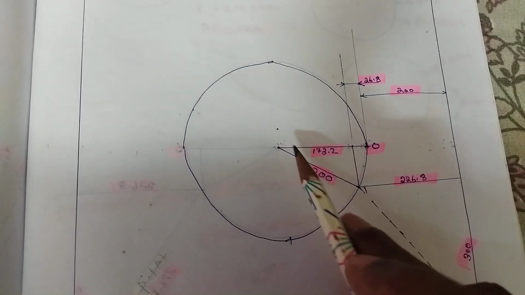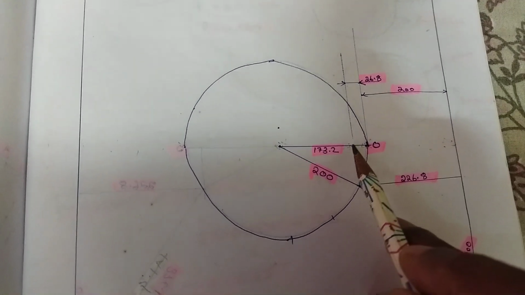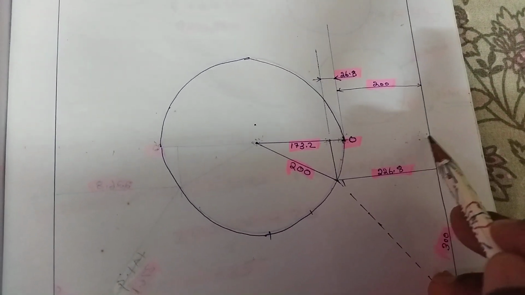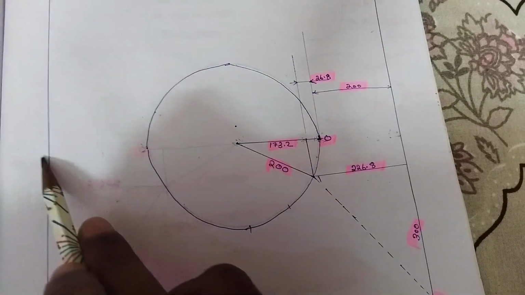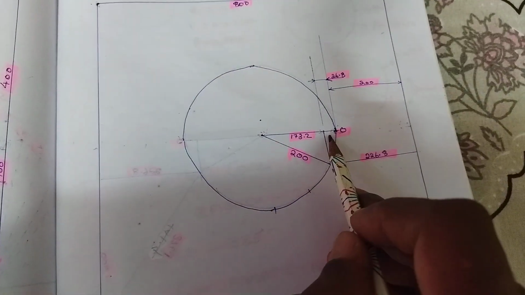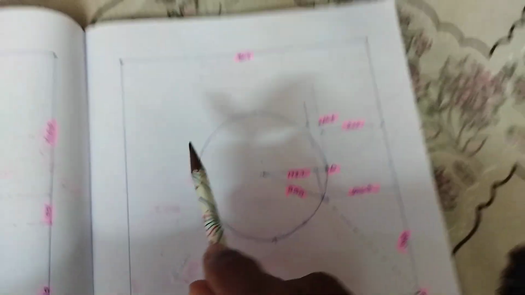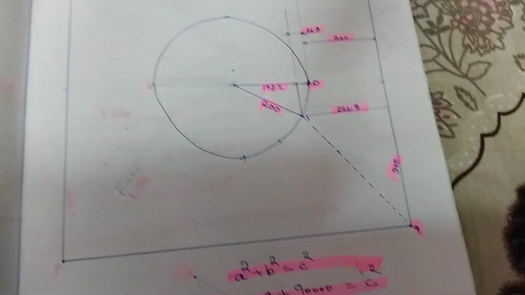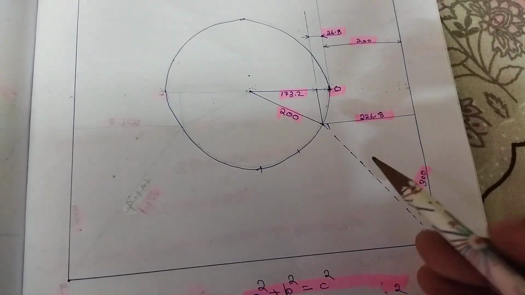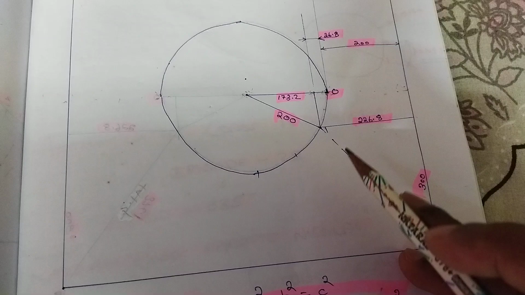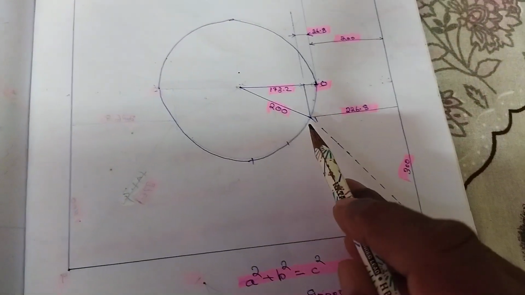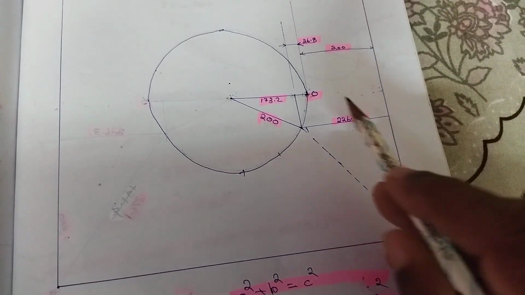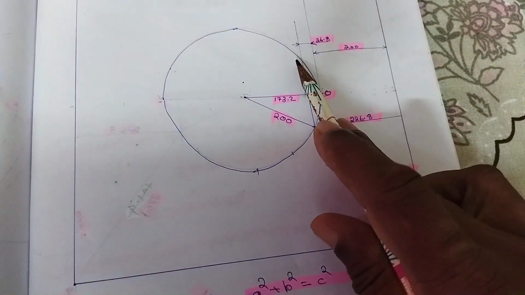So we have the measurement from here to here as 173.2. From here to here, now we got 26.8. And from here to here is 200 because this is 200. This is also 200. And this is 400. 400 plus 200 will be 800. Okay. Now we have got this much. We have to find out the true length of 9 to 1 using this 226.8. This is 200 and this is 26.8.